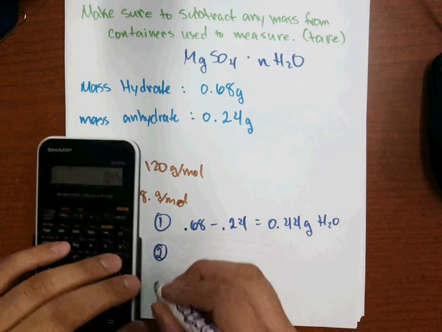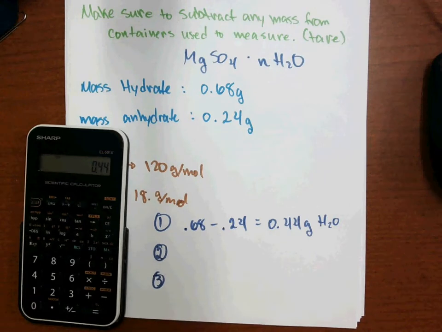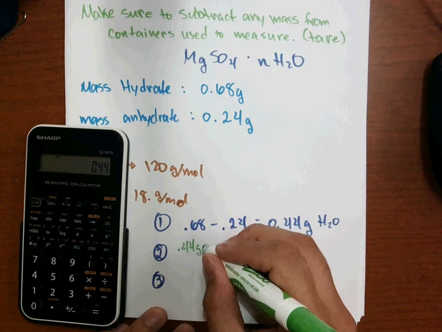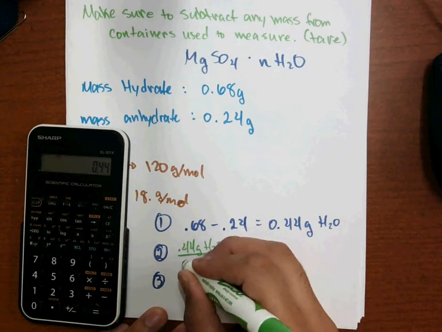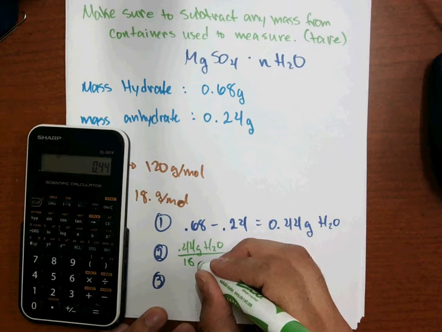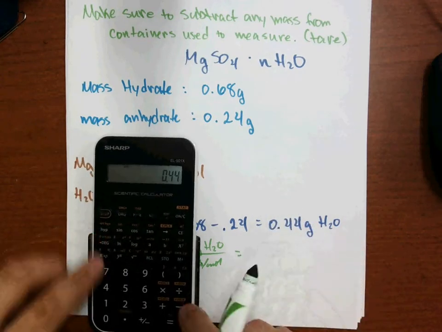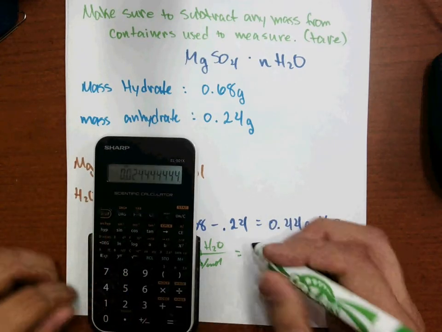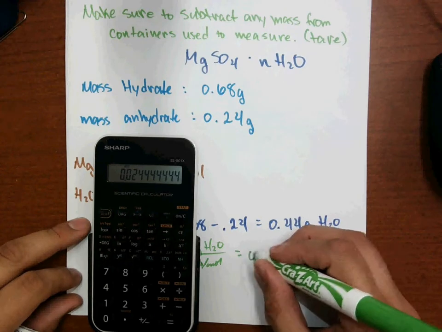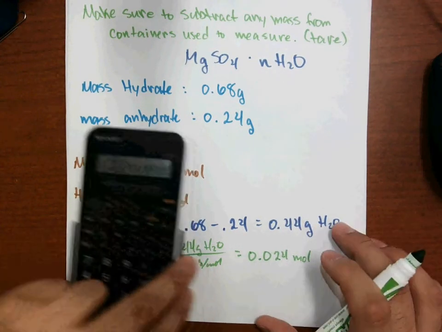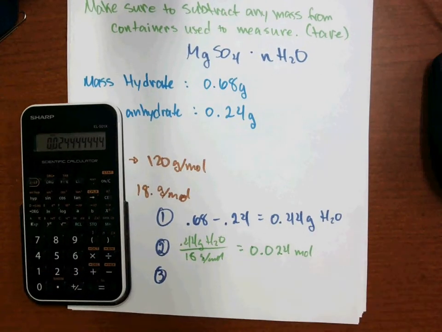Step 2 tells us that we should convert the mass into moles of water. So 0.44 grams of H2O should be divided by the molar mass of water, which is 18 grams per mole. So we have 0.44 divided by 18. That gives us 0.024 moles.